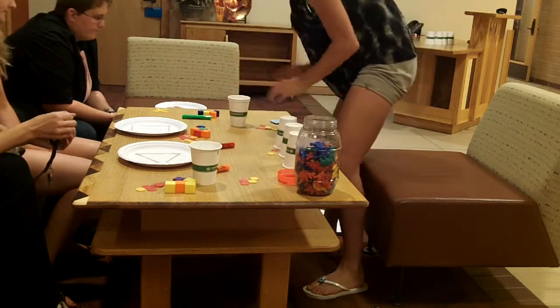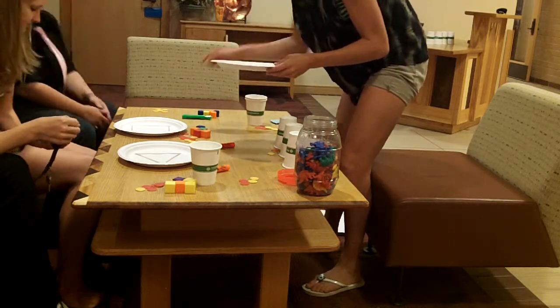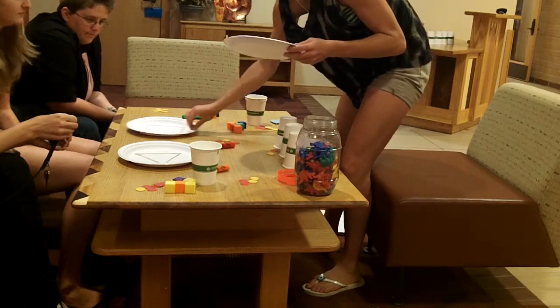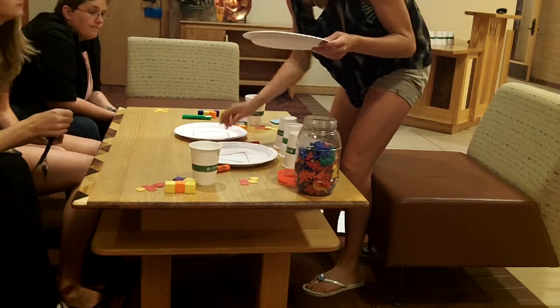What is this one? Triangle. Good. And how do we know it's a triangle? 3 sides. Good. And then this one is roughly? Square. Good. And how do we know it's a square? 4 sides. And what do we know about the sides? They're equal. Good.